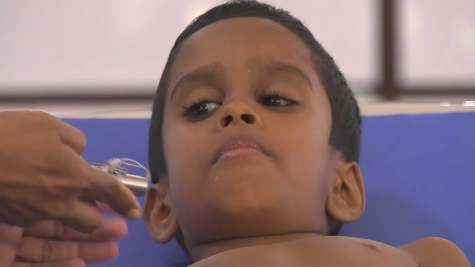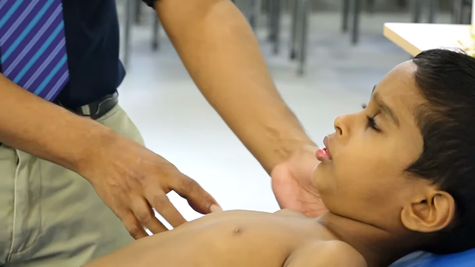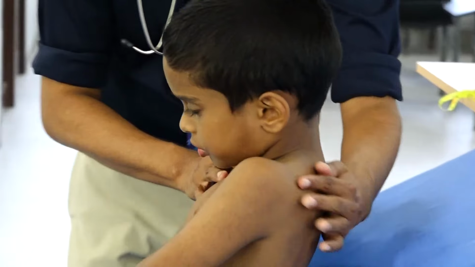Next step is to feel the lymph nodes. Here we mainly feel the cervical lymph nodes that are best felt while the child is seated and then from behind.